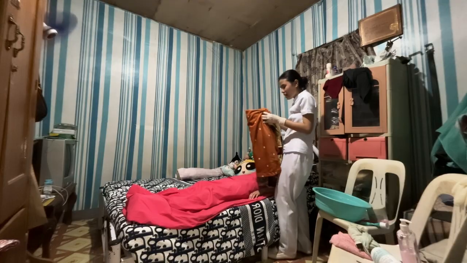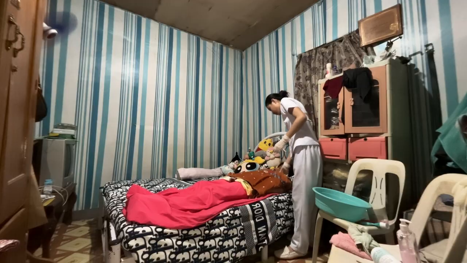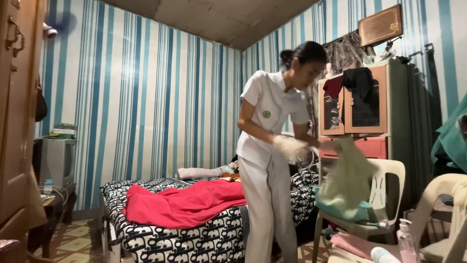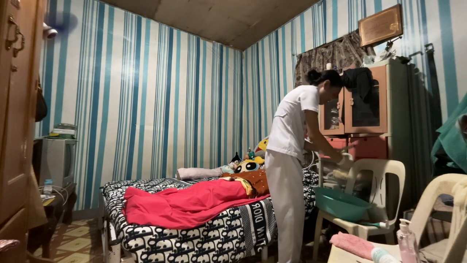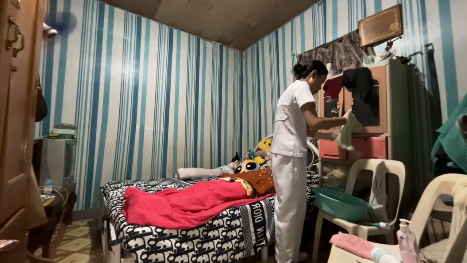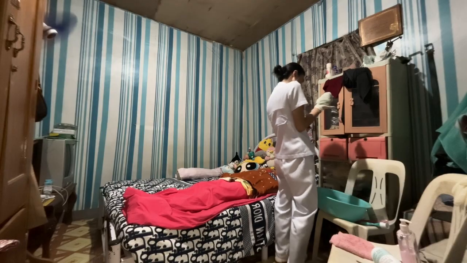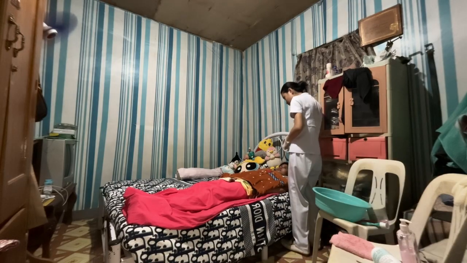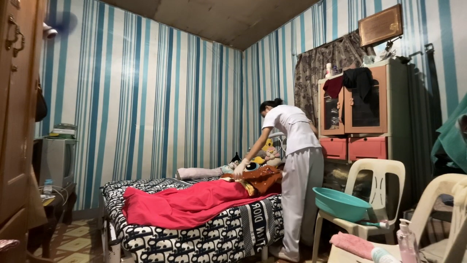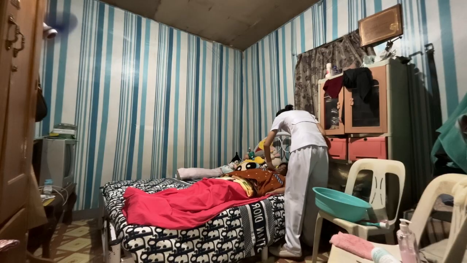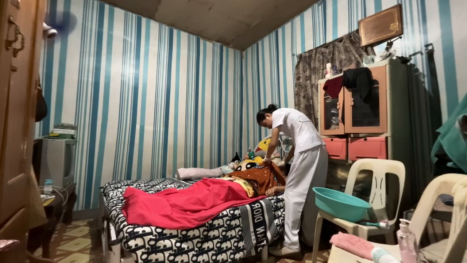Now I will be placing a towel on the patient's chest to keep the patient warm, as we will be washing the patient's chest. We will gently expose the patient's chest while keeping the other parts of the body covered. We will wash the patient's chest and especially the skin folds.